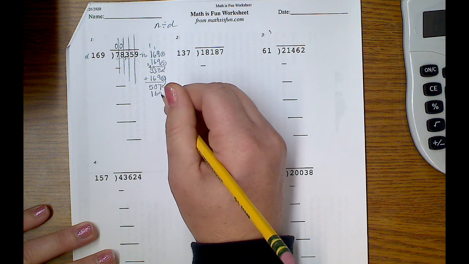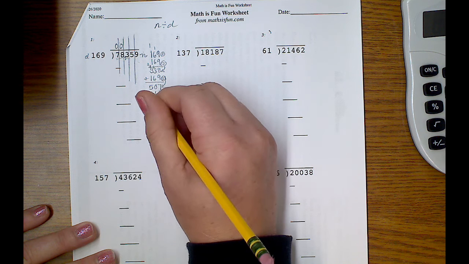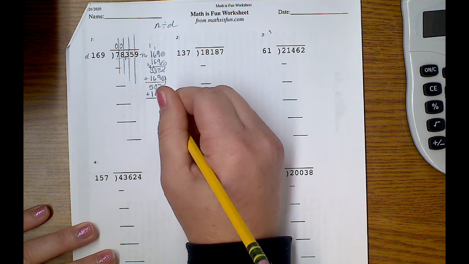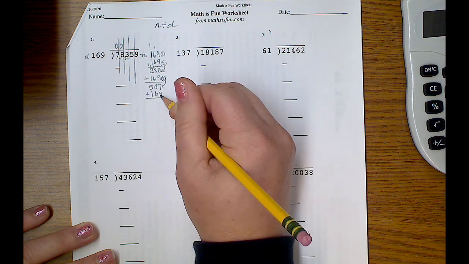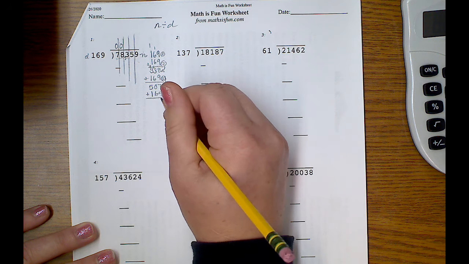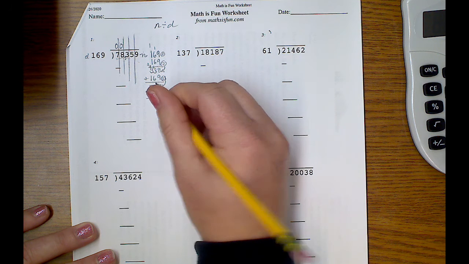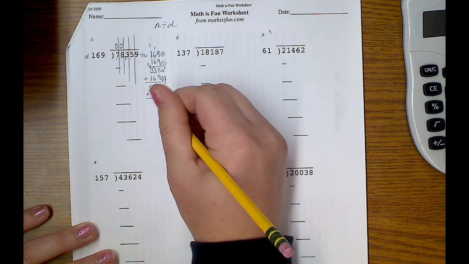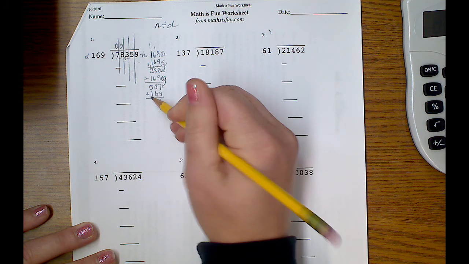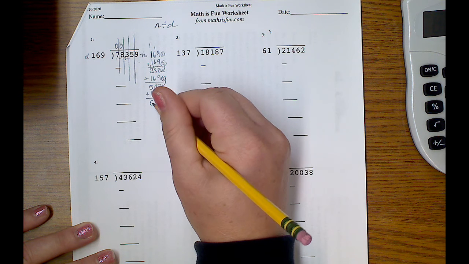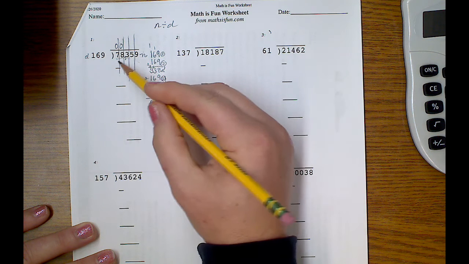We want to be close. We can't go over. It's almost like Price is Right. So 7 plus 9 is 16. Carry our group of 10. 10 plus 60 is 70. 500 plus 100 is 600. So we're at 676. We are pretty close.